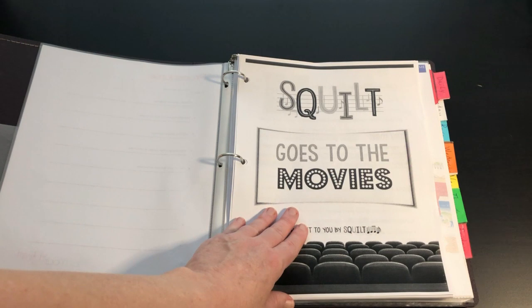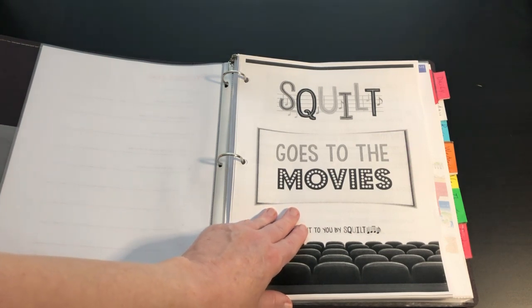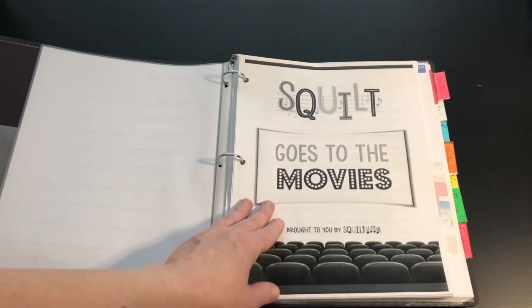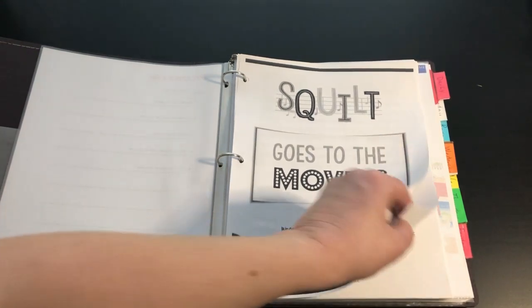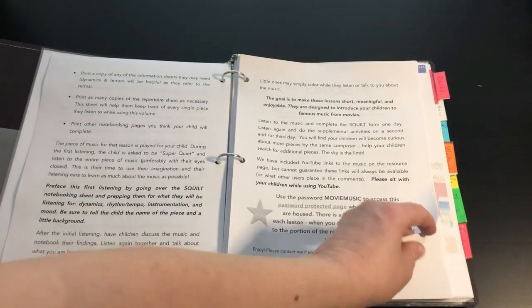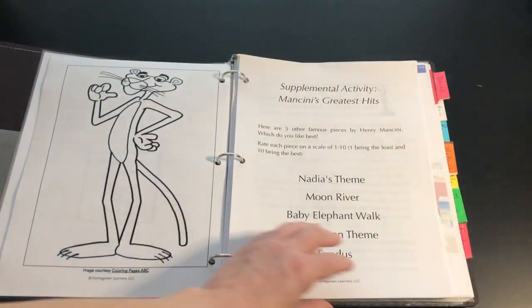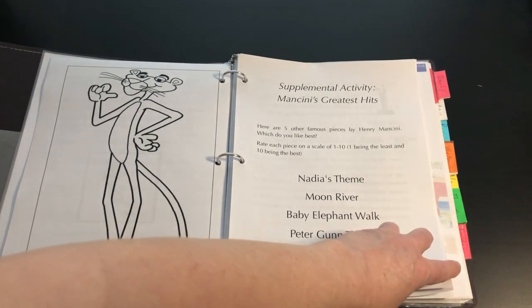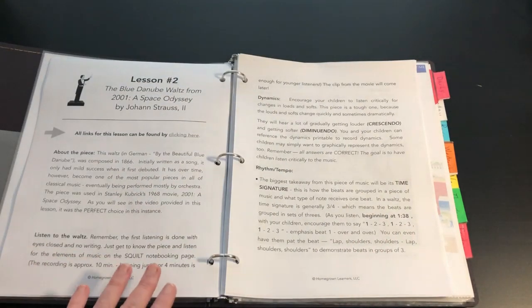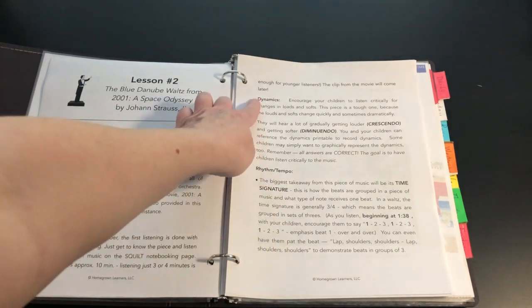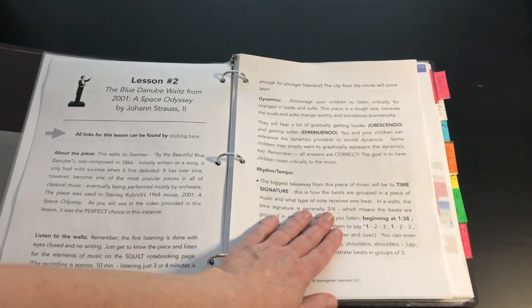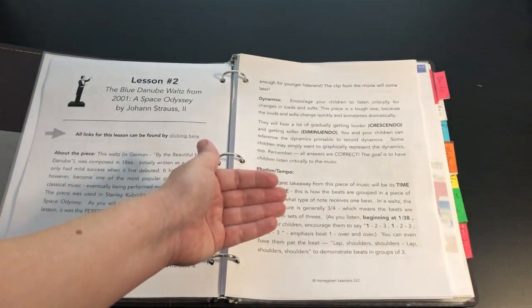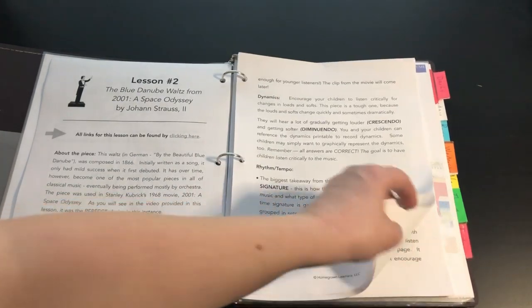So I mentioned earlier we were doing Squilt Goes to the Movies. Now I've already bookmarked the resource page that goes with this volume of Squilt, so I can easily access those things on my iPad or on my computer if I need to. But I also printed out a copy of the curriculum, and I'm keeping it in here because I like to be able to flip through it and read the little pieces. So as I'm talking about rhythm and tempo or dynamics to the kids, I'll just have this open in front of me and be reading through it. And we'll be getting the links to the music on the iPad. So I have that there.